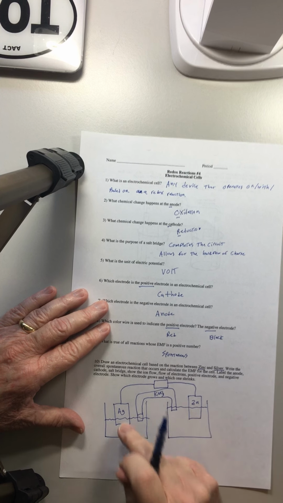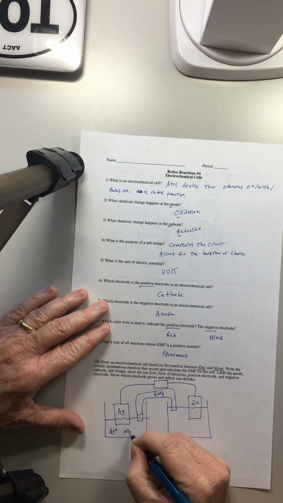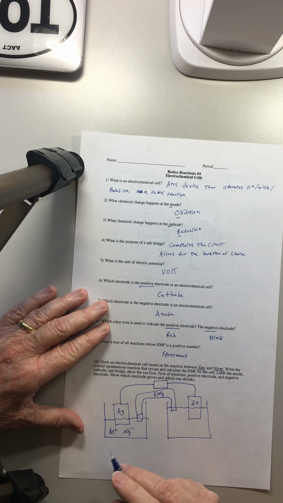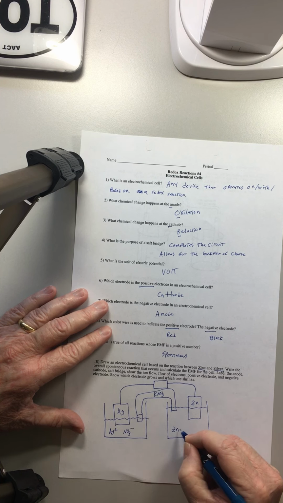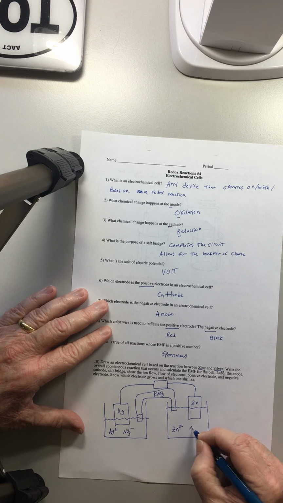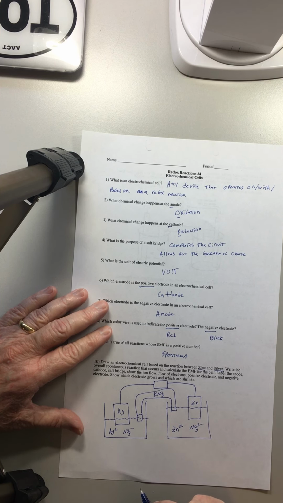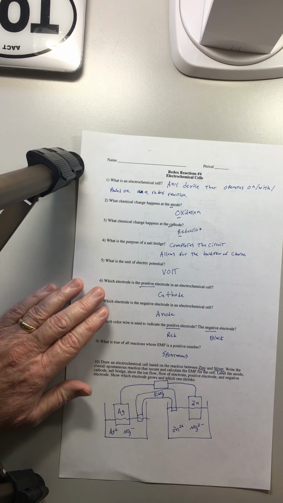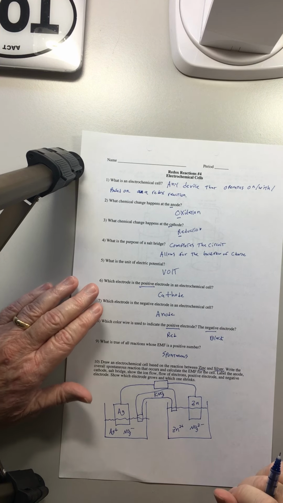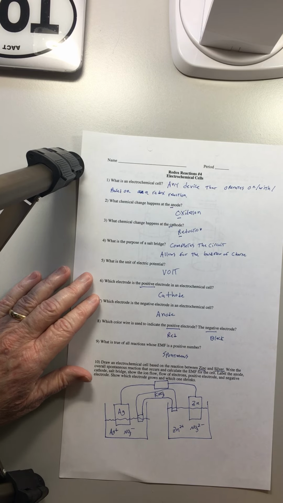Now, because this metal is silver, this has to be Ag+. NO3- is something that silver is soluble with. Over here, Zn2+, NO3-. Okay. Now, I need to figure out which way the spontaneous reaction is going to occur. And then I can figure out all the rest of that stuff.